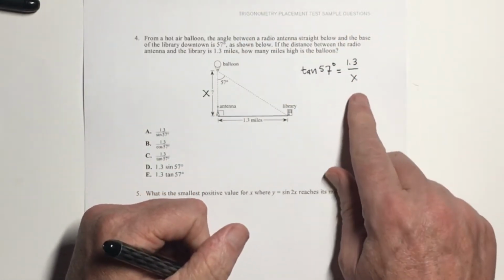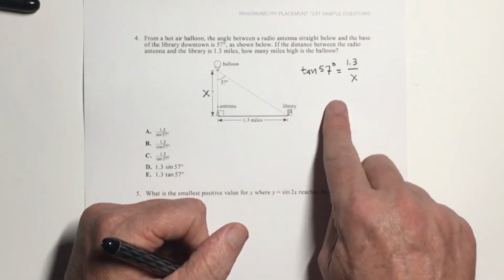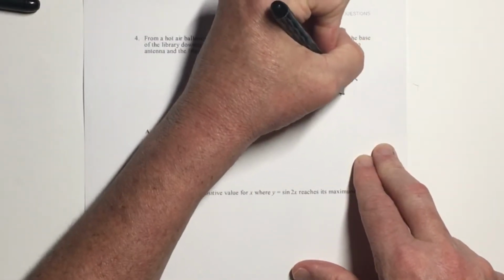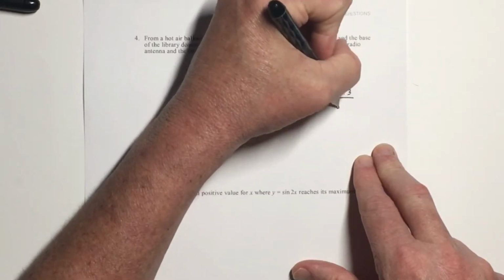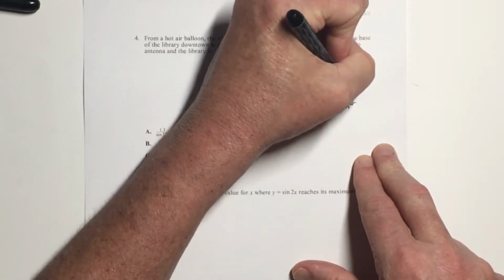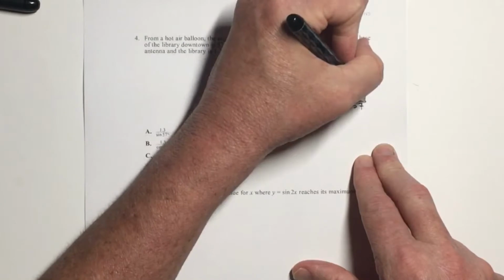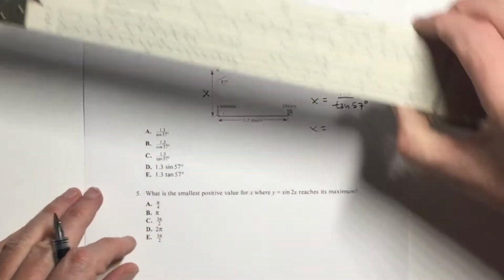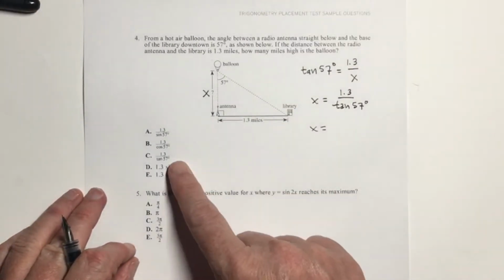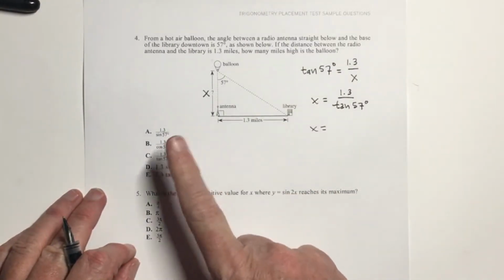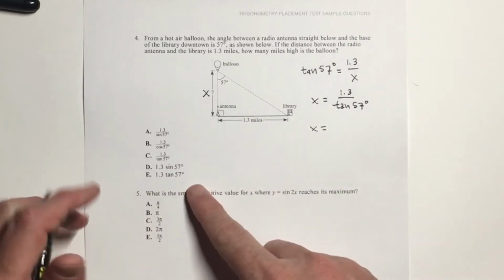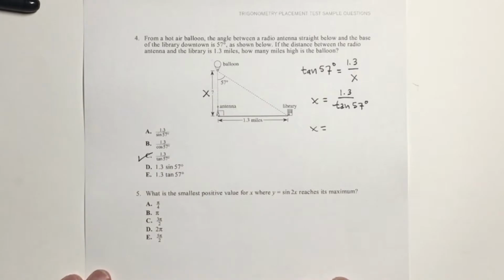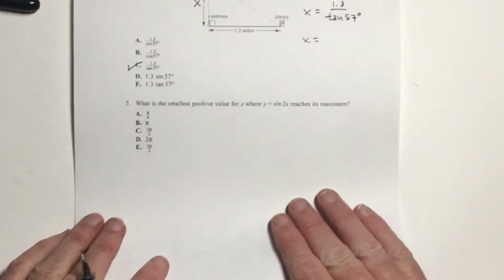So again, just do some arithmetic here. I will multiply by x and divide by the tangent of 57. So that means x should equal 1.3 divided by the tangent of 57 degrees. That means x equals, well, I don't need that actually, because I see they left them in that same form. So I don't do any calculations there. There's my answer right there, C. There we go. Easy peasy lemon squeezy.